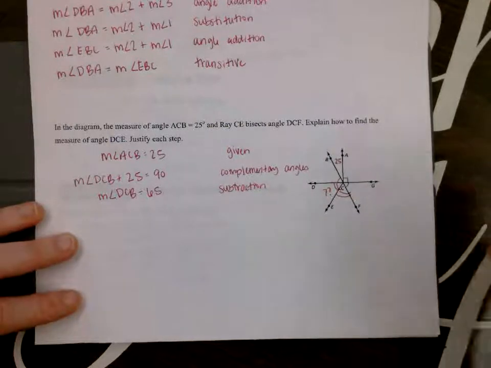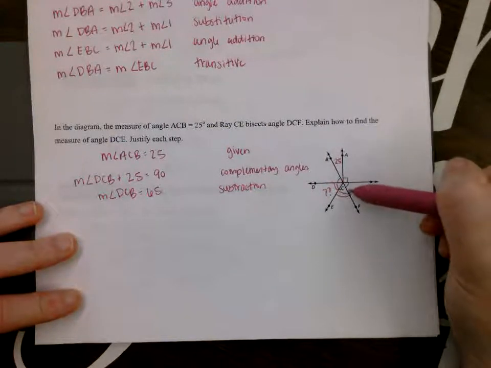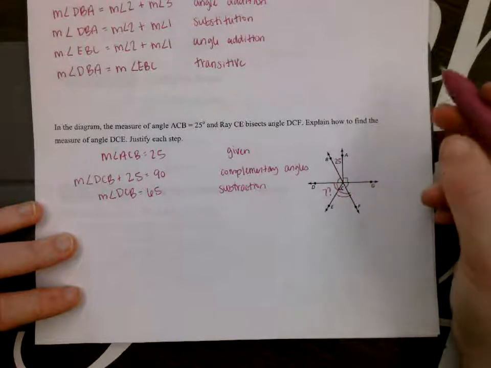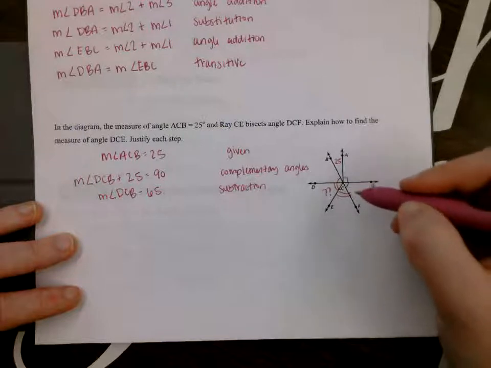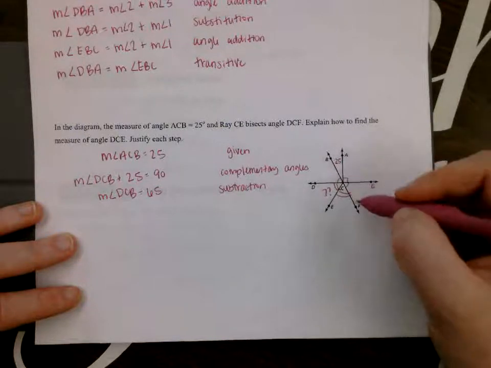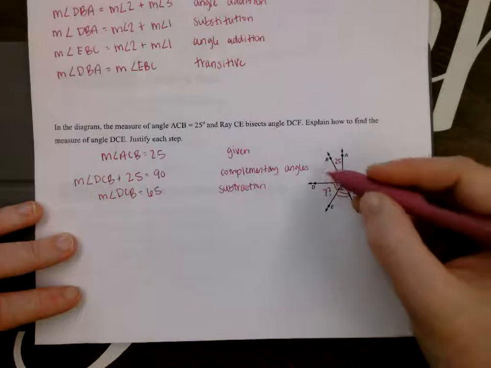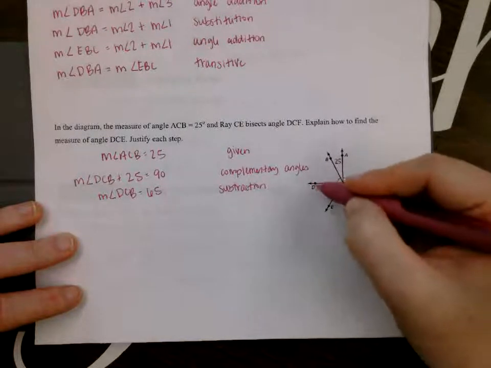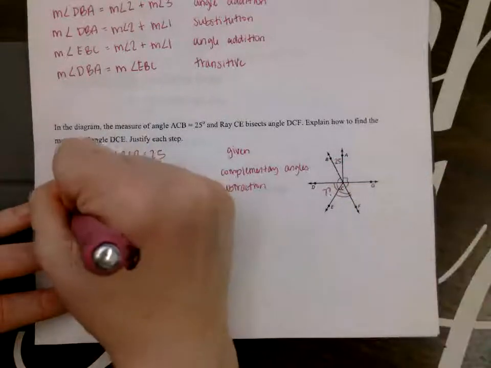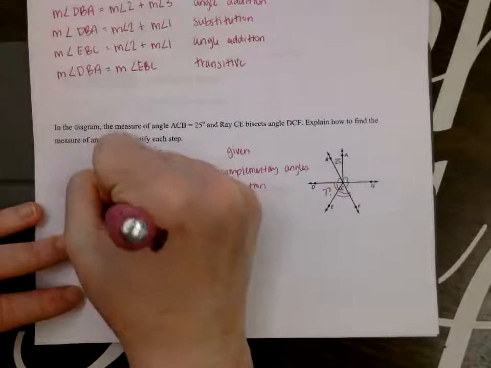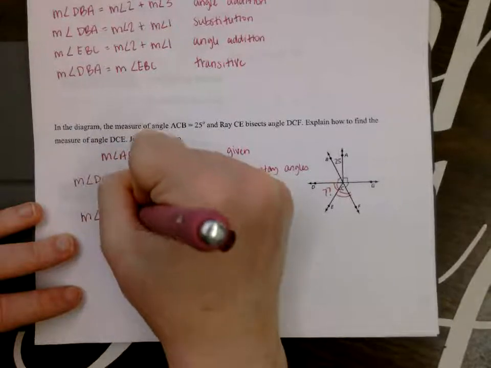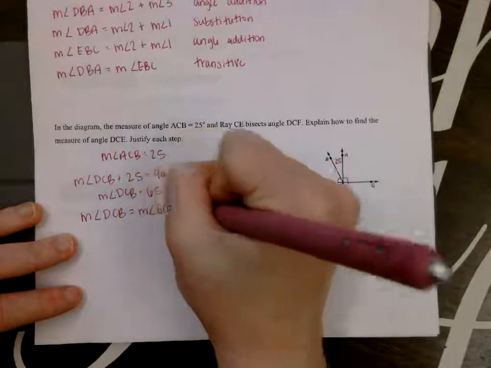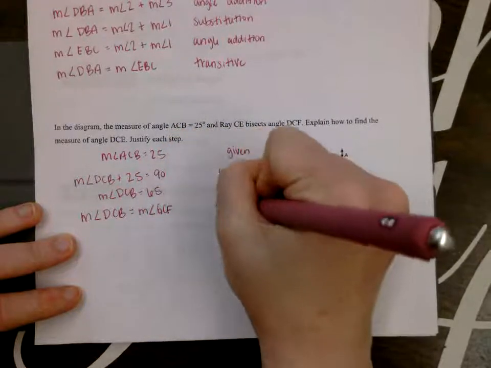Then I notice, and it's actually drawn in here for me. I wish that they wouldn't have drawn this in here because it's not technically given information, because there's actually a reason why those two angles are the same other than it's marked. The reason is because it makes this X, which if we remember from chapter 1, those are called vertical angles. So I know that the measure of angle DCB is equal to the measure of angle GCF by vertical angles.